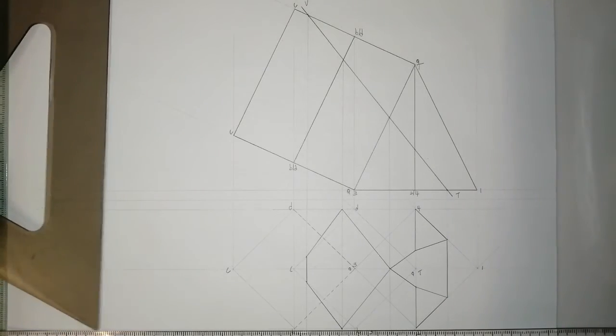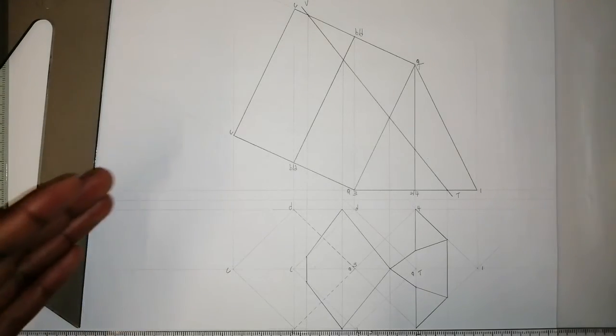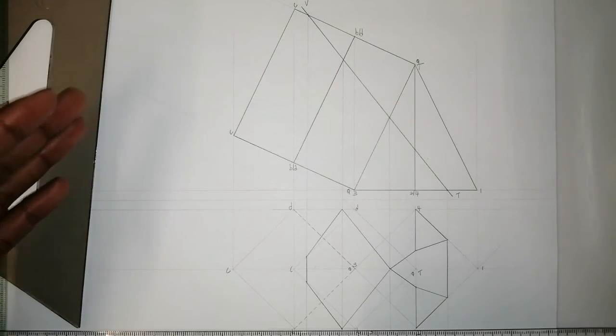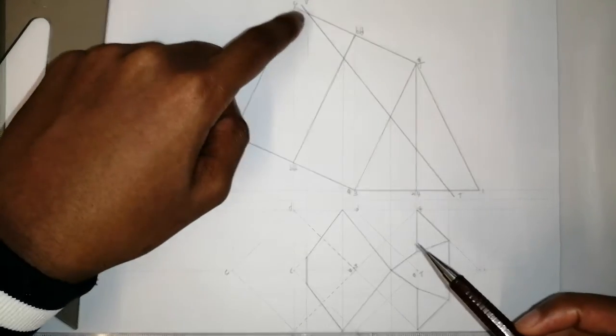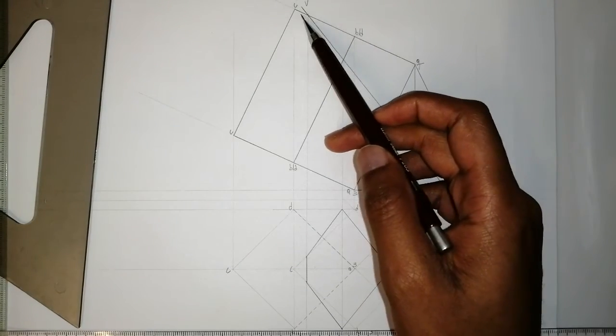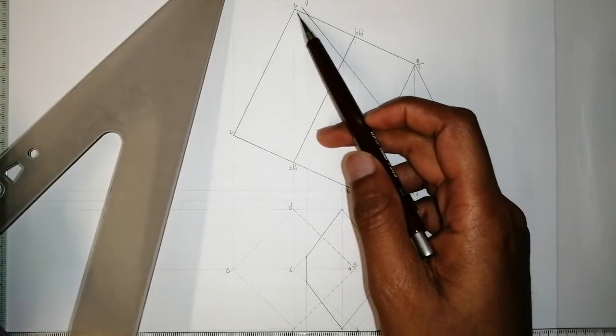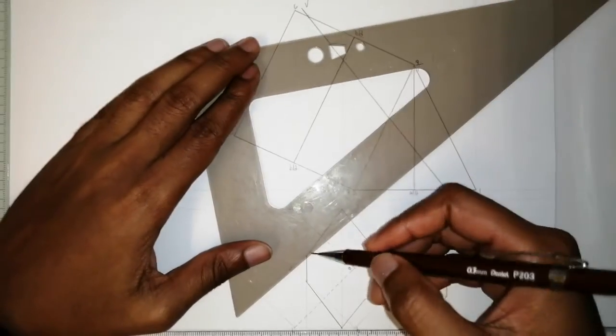So what is left? Okay, let's start with the square prism because it's at the top. So you know that between C and that line, there's that part between C and that cutting plane, there are lines there.